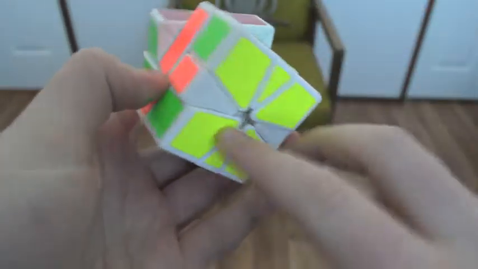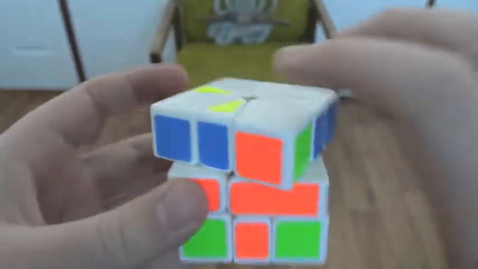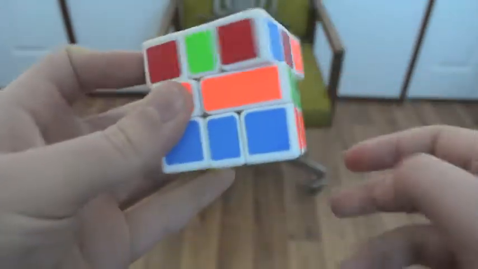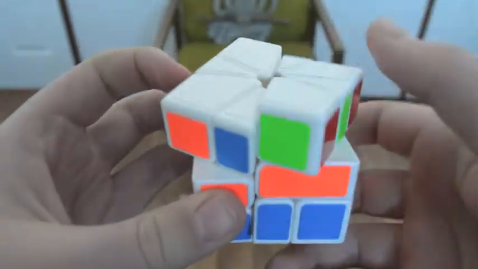Now what you need to do is put your remaining two edges in. And how I do this is I always put one in with M and then insert the other one with one alg with one remaining. So I'll just do it slowly in case you don't know it. Alright, so I put that there.